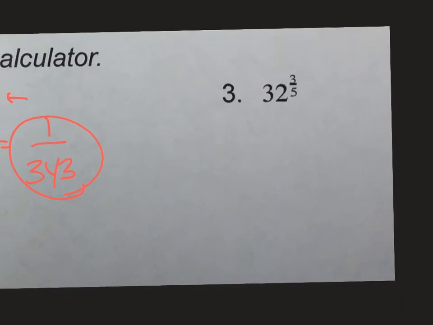Number 3, bottom is the root, top is the power. I'm going to take the 5th root of 32, which is 2. I'm going to raise it to the 3rd power. 2 to the 3rd power, 8. Those aren't too bad.